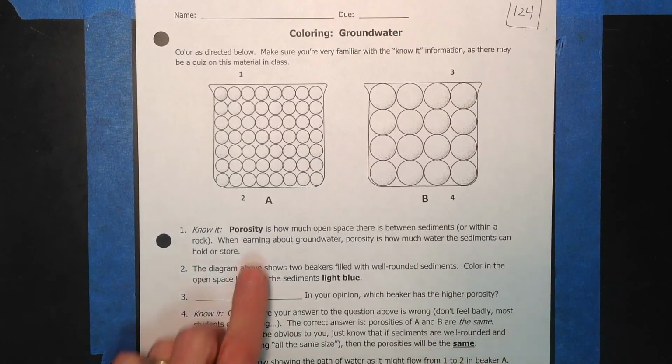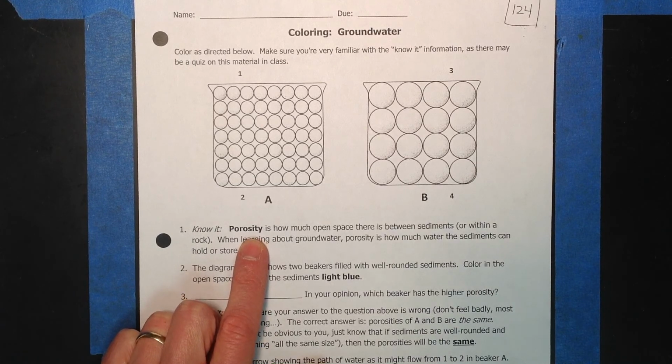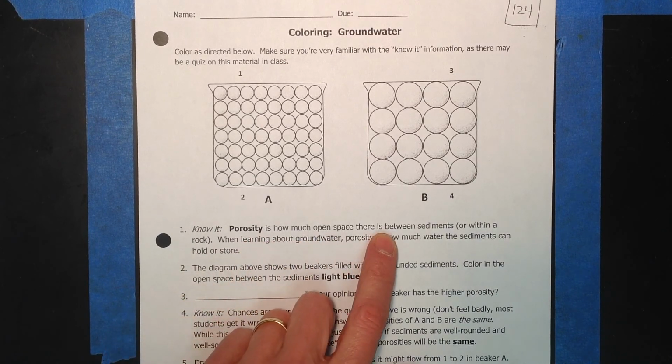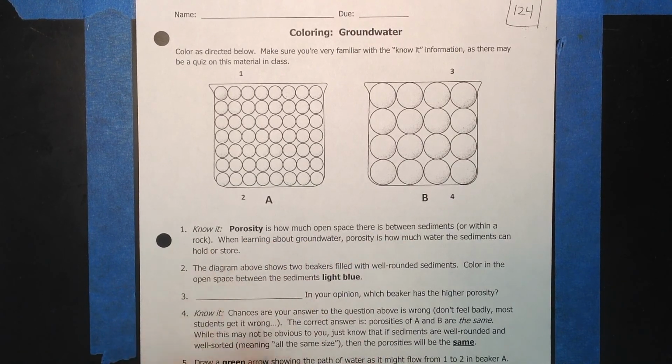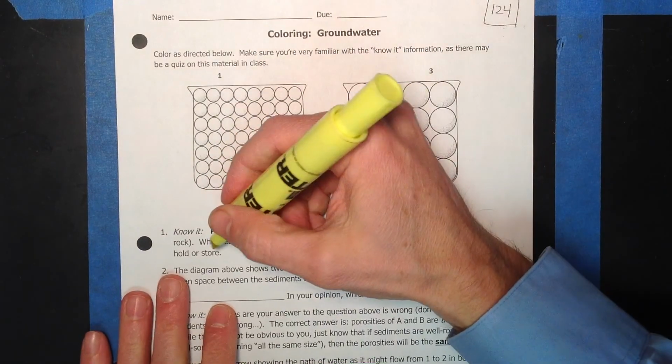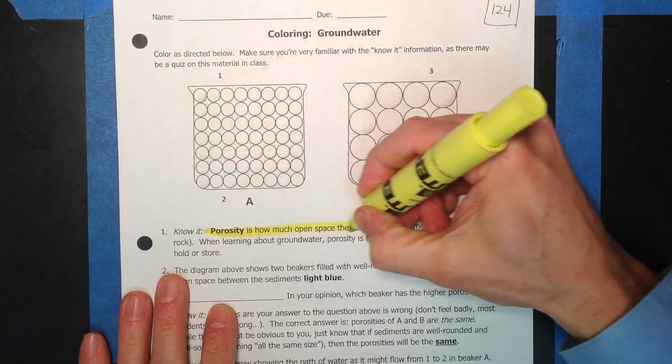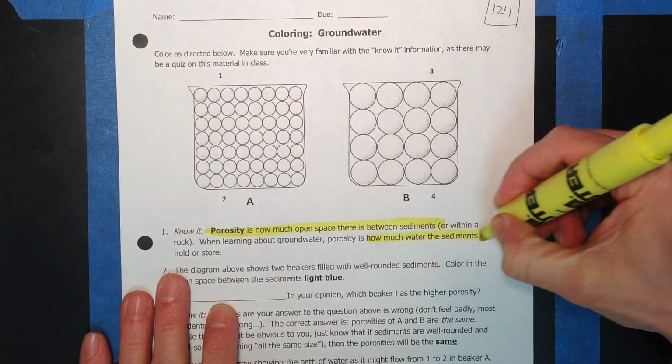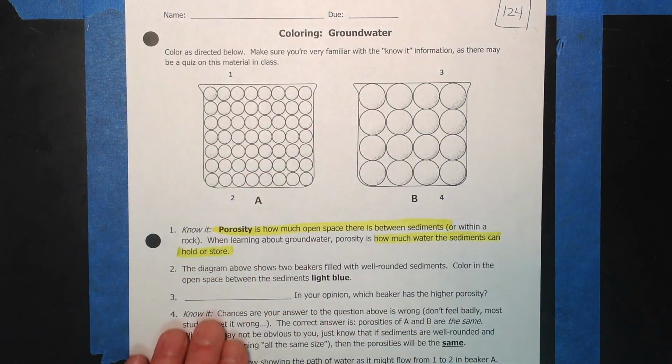Know It. Porosity. Porosity is how much open space there is between sediments or within a rock. When learning about groundwater, porosity is how much water the sediments can hold or store in the empty spaces between them. Okay, so make sure you know that. For sure, that's important, I'm telling you.